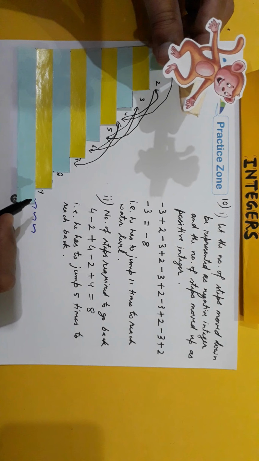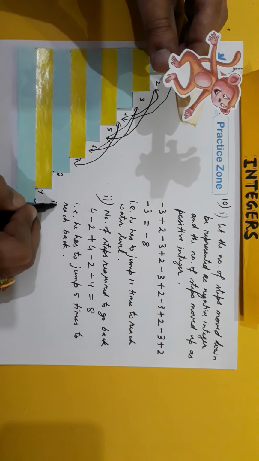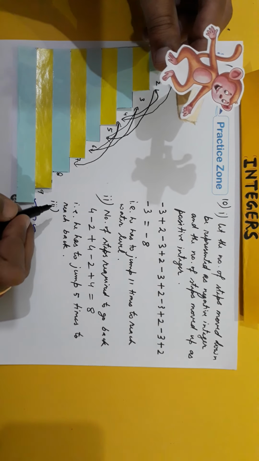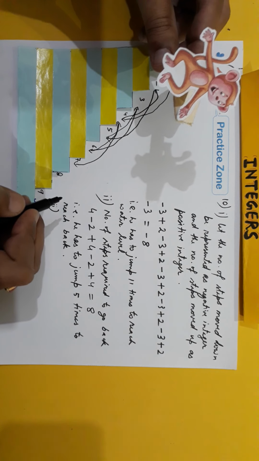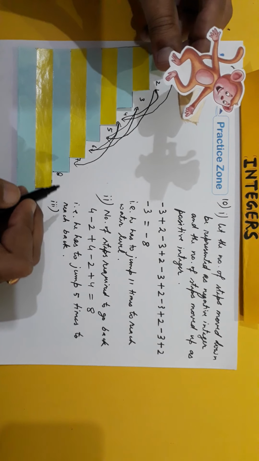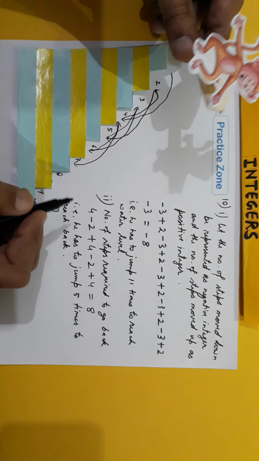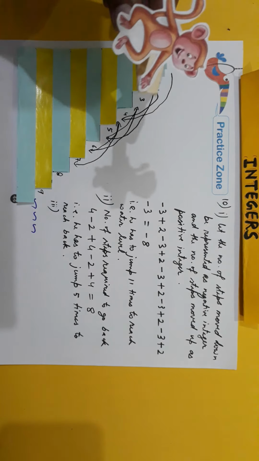Now in the third part, it is mentioned that the number of steps moved down is represented by a negative integer and the number of steps moved up by a positive integer, representing his moves in part 1 and part 2. So you have already represented it.